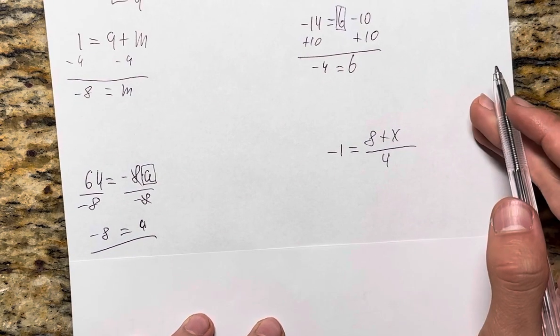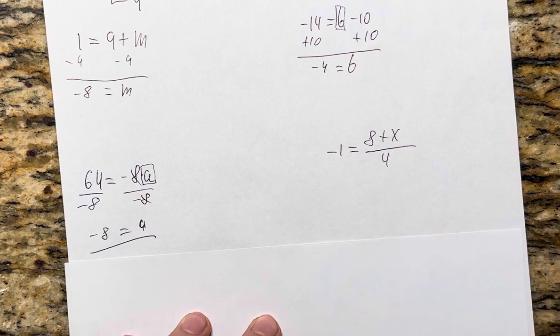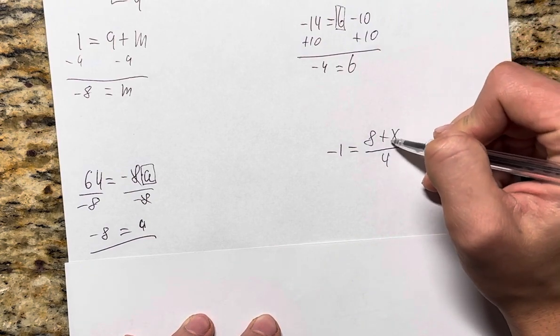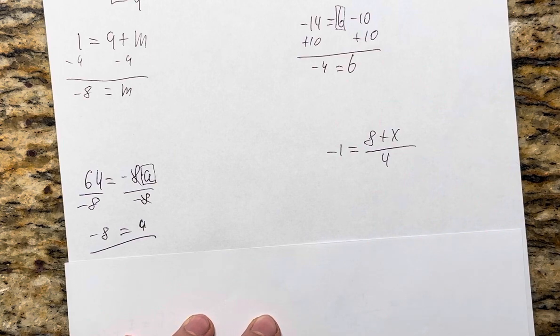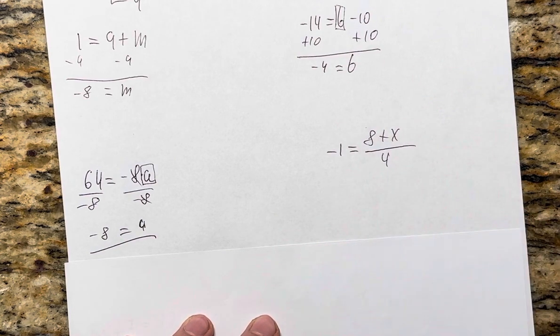Alright. So here, negative 1 equals 8 plus x over 4. So, to solve the equation, we have to try to isolate the x. But we cannot do that yet because we have this number and this number.